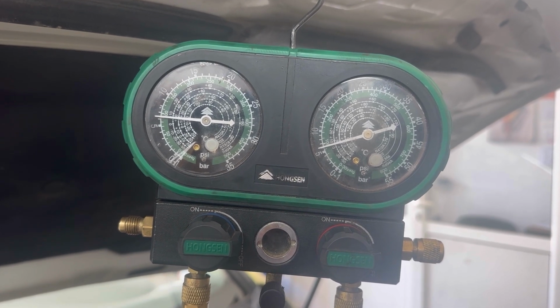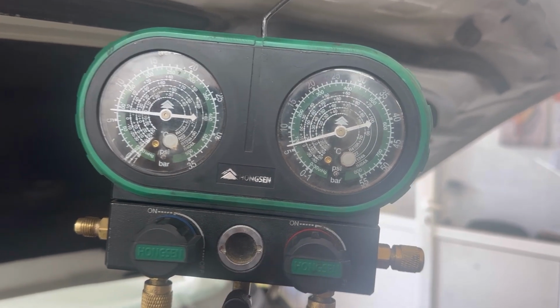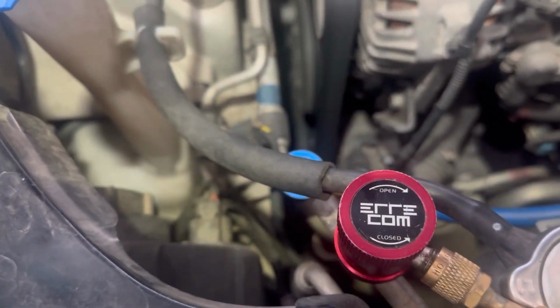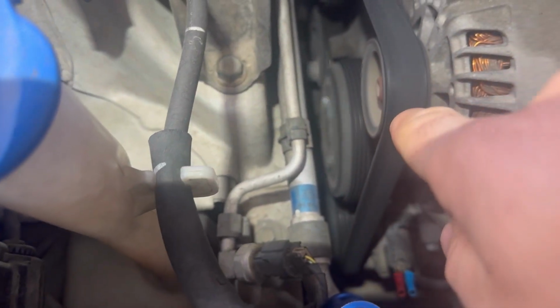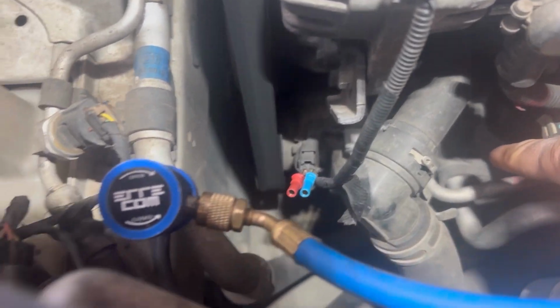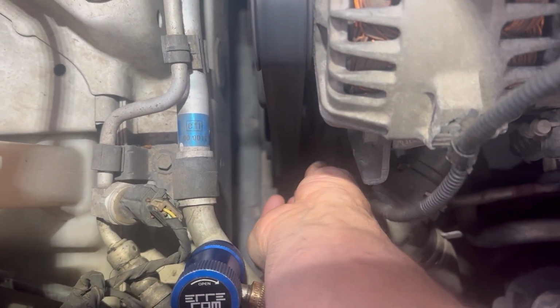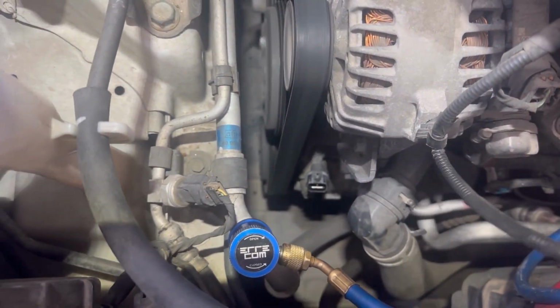So next we're going to use a power probe to check if there is power going to the AC compressor. We can see the car is running since the belt is turning. I've already put 2 needles on the 2 wires on the electrical connector for the AC compressor.